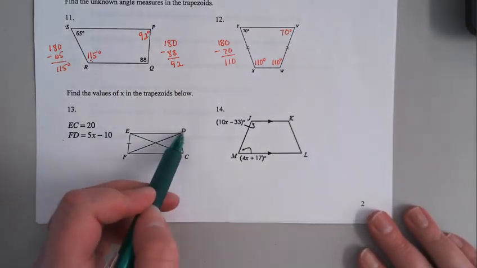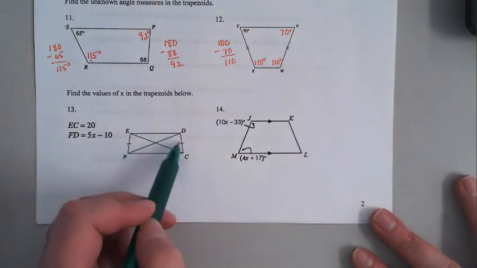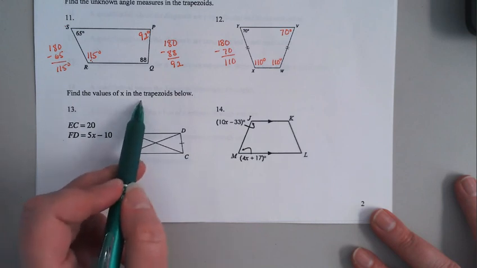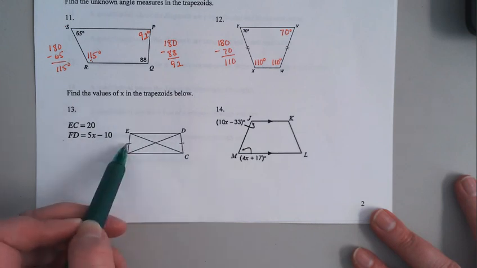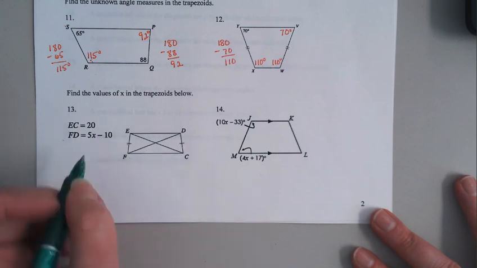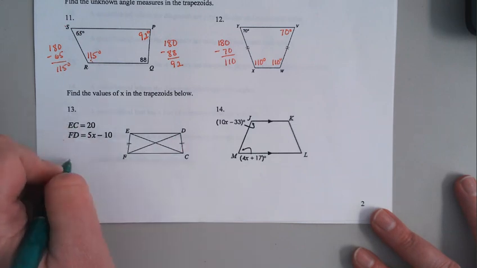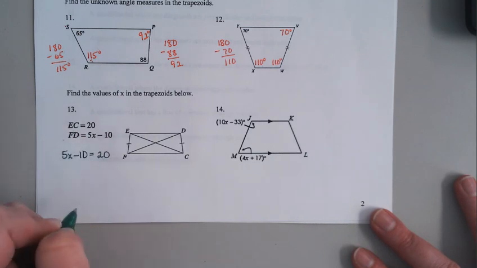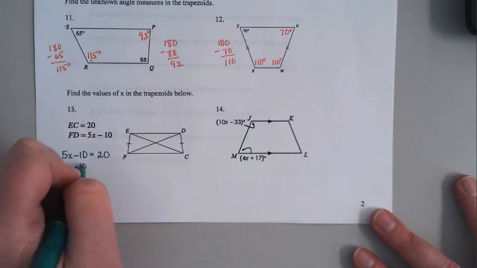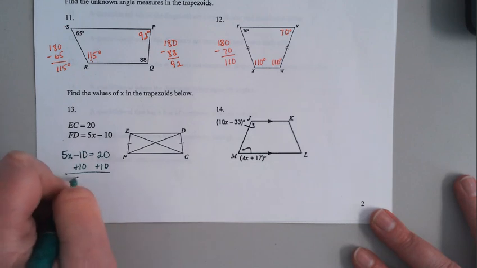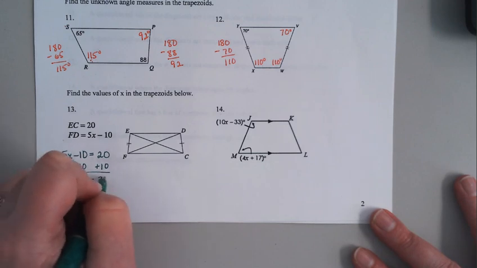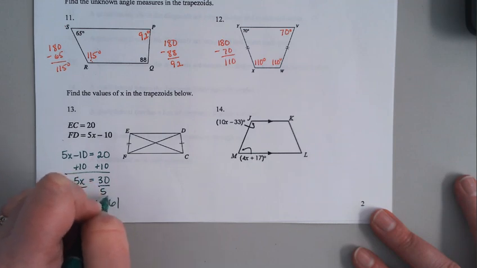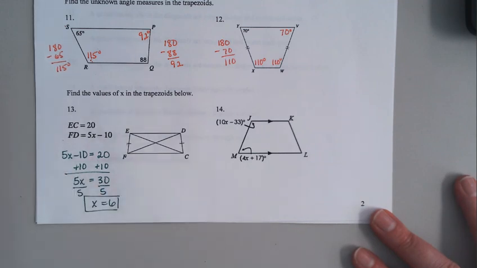Those are the diagonals in this isosceles trapezoid, and we're not told it's an isosceles trapezoid in words. We're told it by the markings. Because these legs are marked congruent, they will be isosceles. So they're equal. So 5x minus 10 should equal 20. And then I can solve. 5x equals 30, divide both sides by 5, and x equals 6.